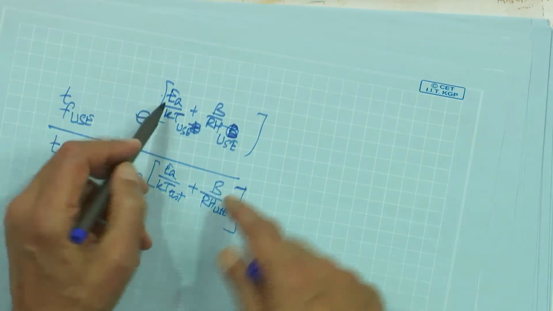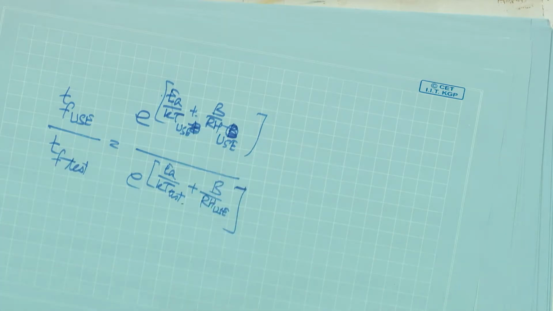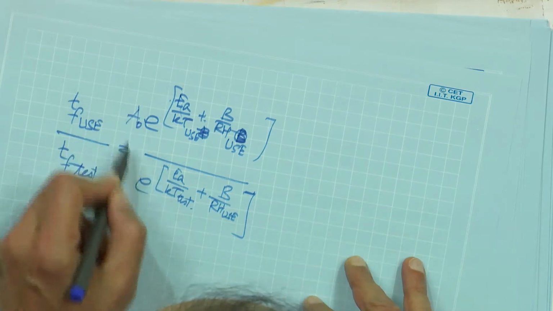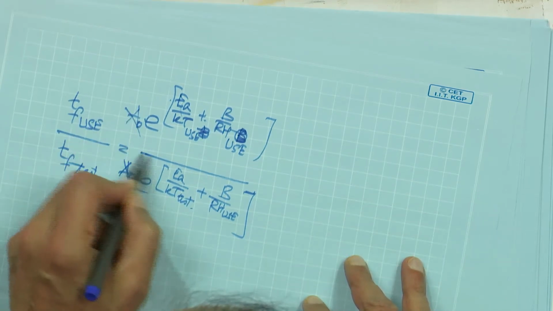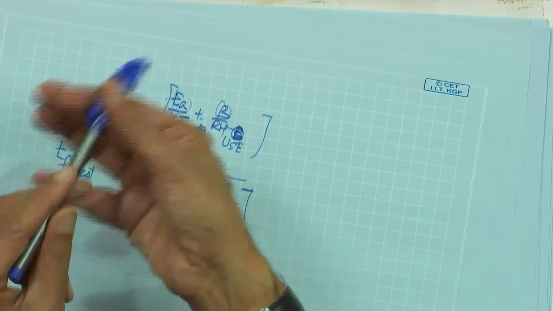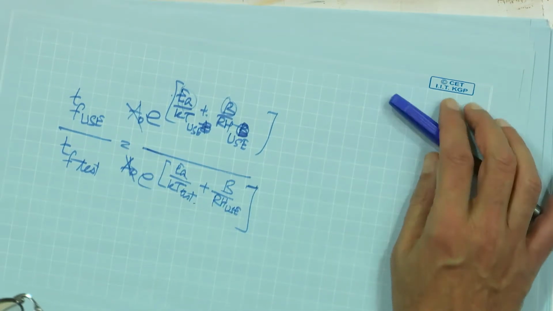So that's just that ratio. You'd subtract one exponent from the other, so nothing cancels out over here, okay? If you had a leading coefficient here, that would cancel out, but the activation energy A and B would remain. Since you have two different stresses that you're using, there'll be a minimum of two constants.